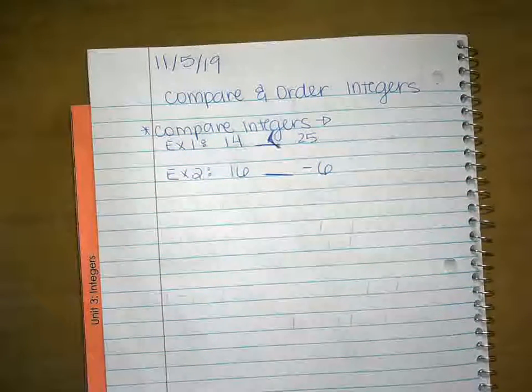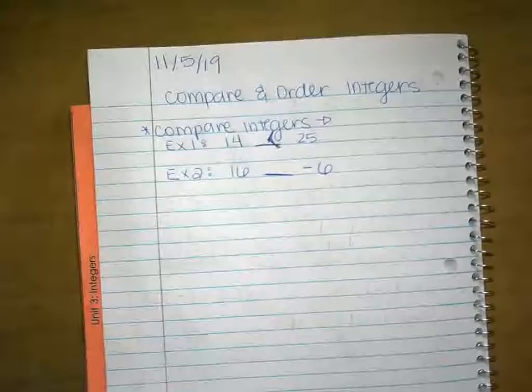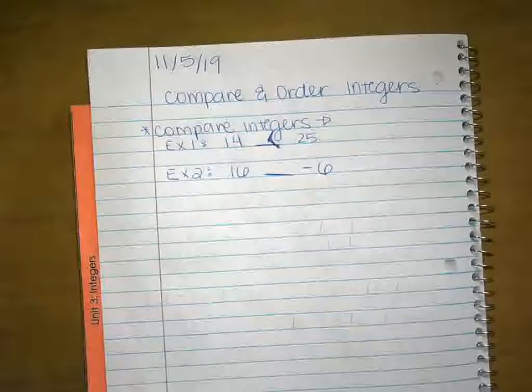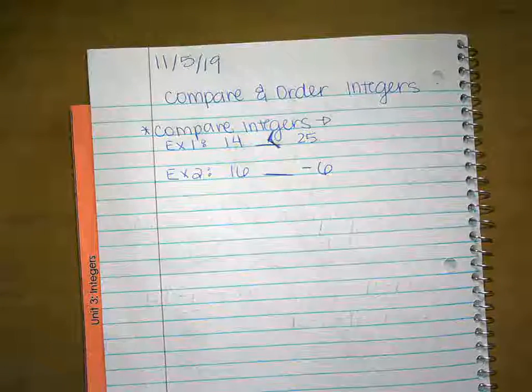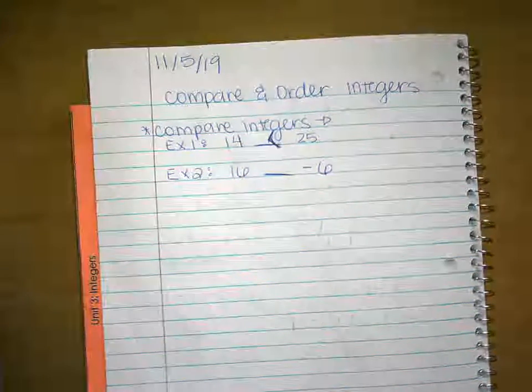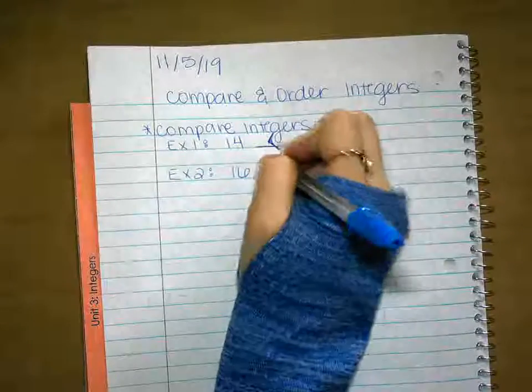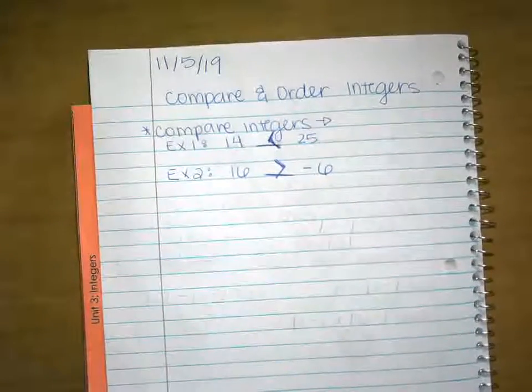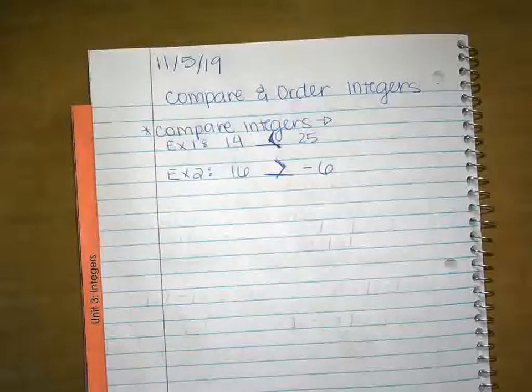Are we saying how far they are from the... Nope, you're just telling me, are they greater than, less than, or equal to? That's all you're doing. What is it, everyone? Greater than. So when we have one positive and one negative, the positive is always bigger, correct?